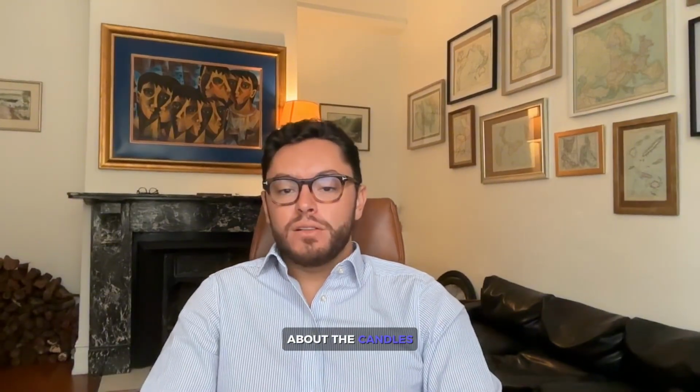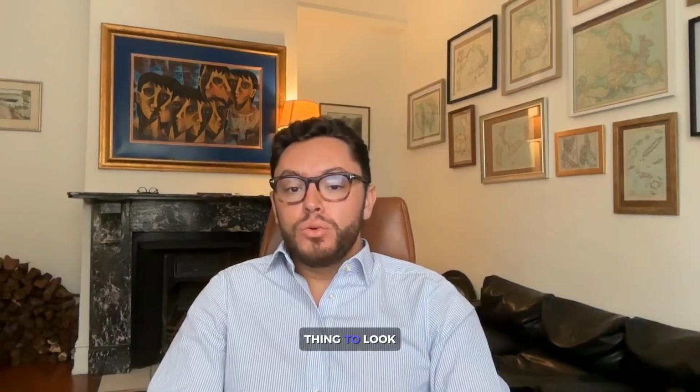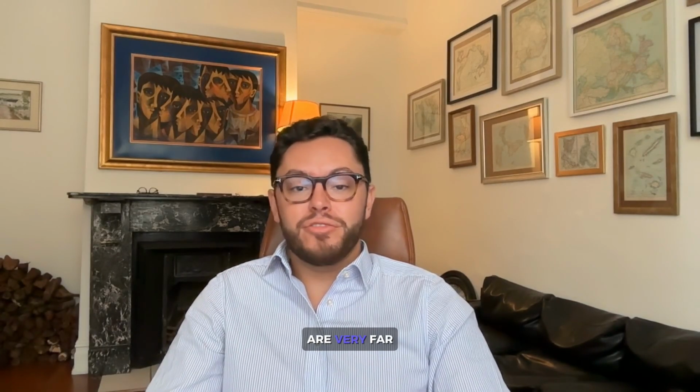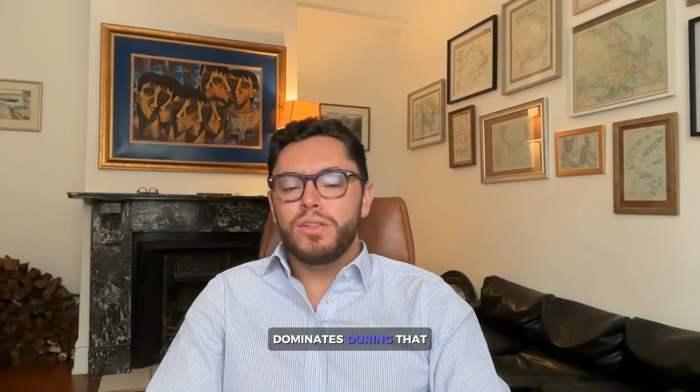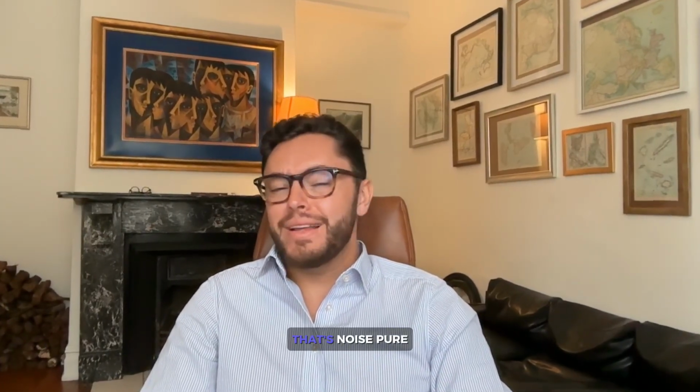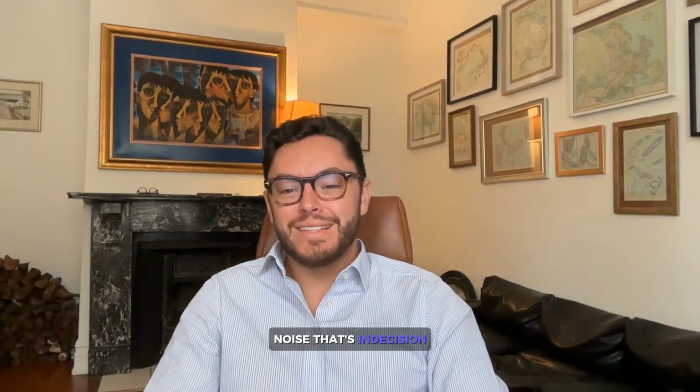Now let's talk about the candles themselves, because not every candle qualifies as an order block. The most important thing to look at is the body of the candle. A large body candle, one where the open and close are very far apart, signals high conviction. It tells you that one side dominated during that period. Buyers or sellers were firmly in control. The smaller candles, especially those with long wicks and tight bodies, that's noise, pure noise. That's indecision. Marking those as order blocks is one of the most common mistakes traders make. If the candle doesn't show clear dominance, skip it.